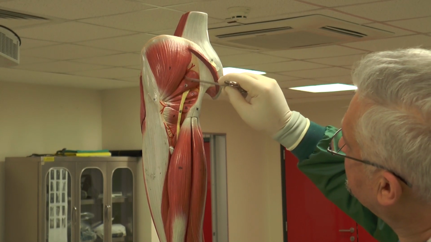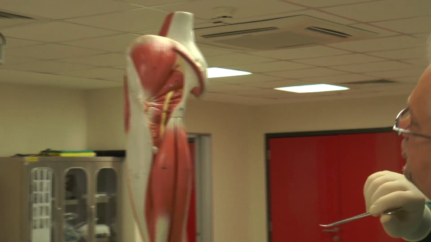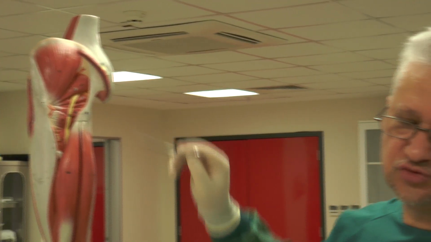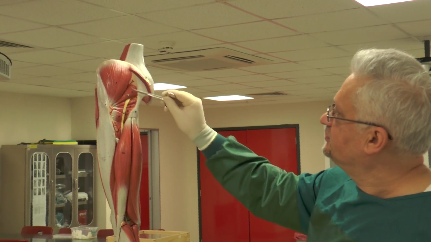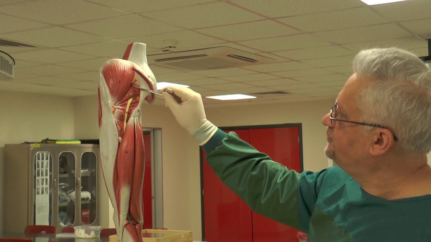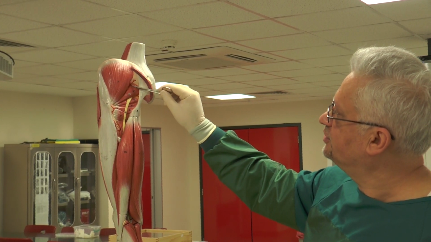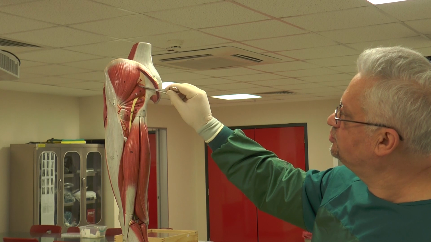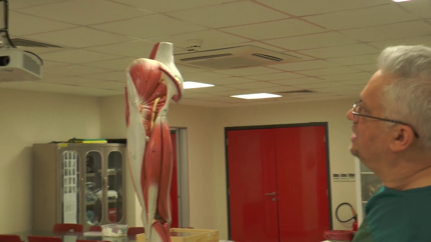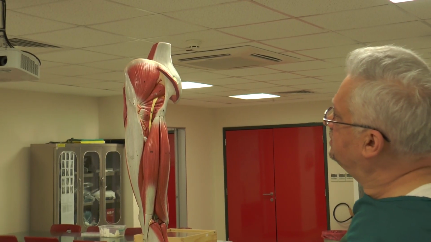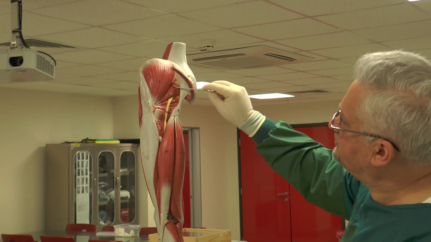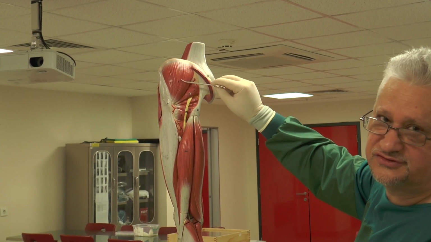In the upper part, the suprapiriform foramen, we have the superior gluteal nerve and the superior gluteal vessels, which are the superior gluteal artery and vein. These go and innervate the gluteus medius and minimus.